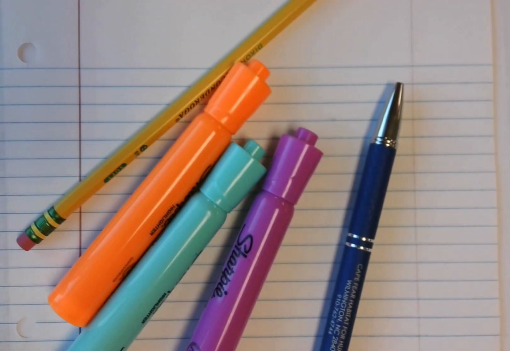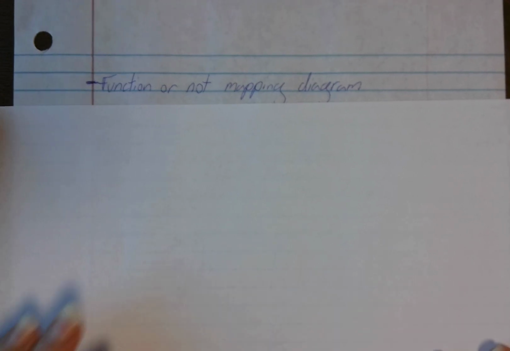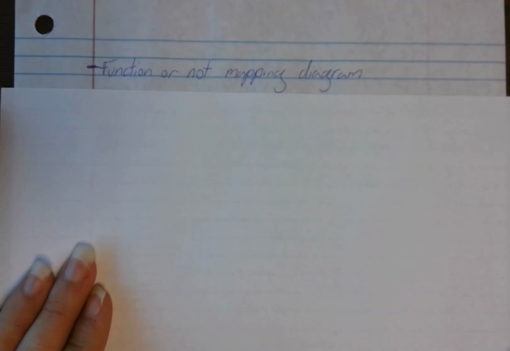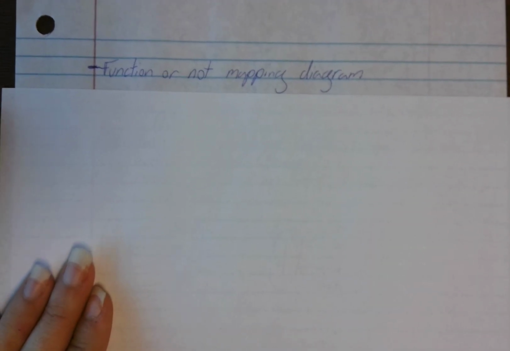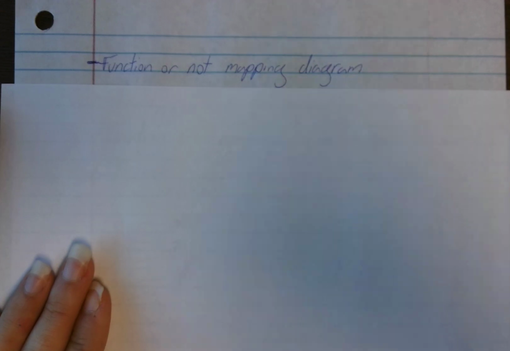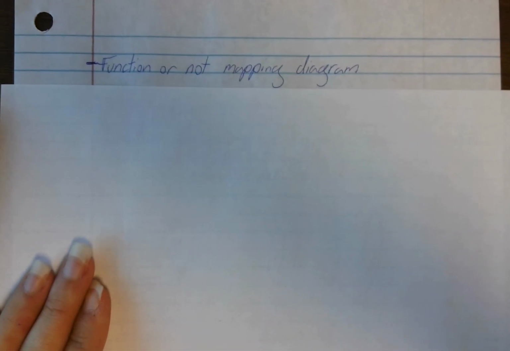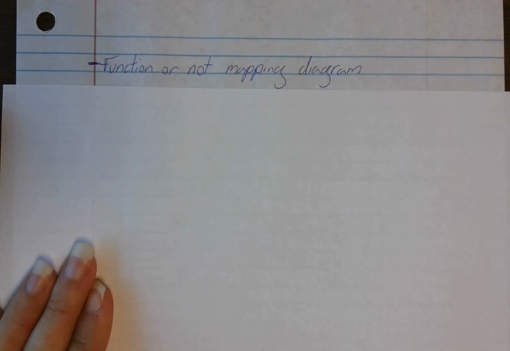So today you're going to need a piece of paper, a pencil, a pen, and some highlighters. So today we're going to be talking about function or not mapping diagrams. I'm going to recenter my beautiful stuff.